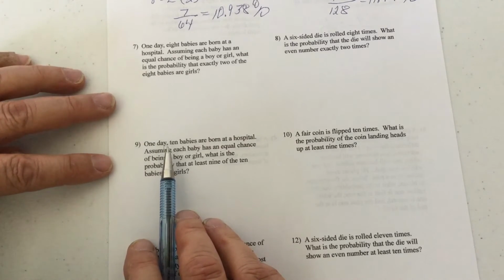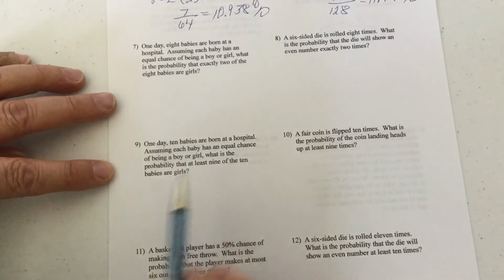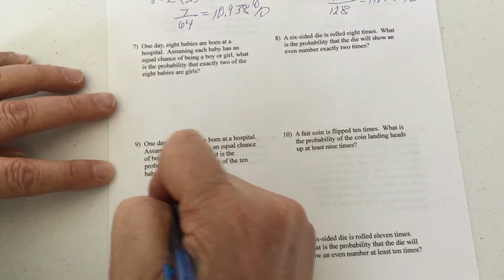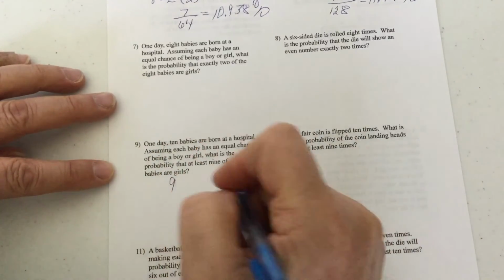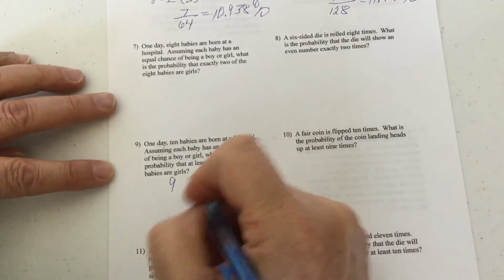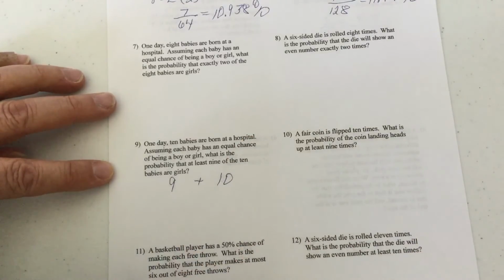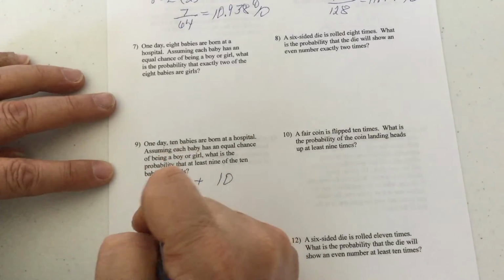So we got the one day 10 babies are born at a hospital. There's an equal chance of boy or girl. What is the probability at least 9 of the 10 are baby girls? So we win with 9. We got to figure 9. I don't know if that's a win or not. And 10 counts in this probability. So we set it up just like we did.